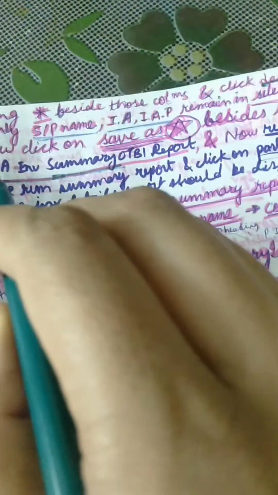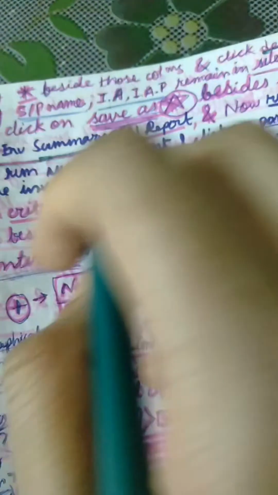This is my report name, XX invoice summary. That was the invoice detail OTBI report, and now I am taking this as the summary.